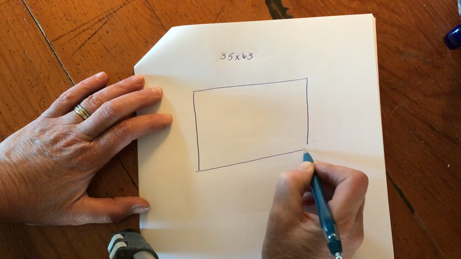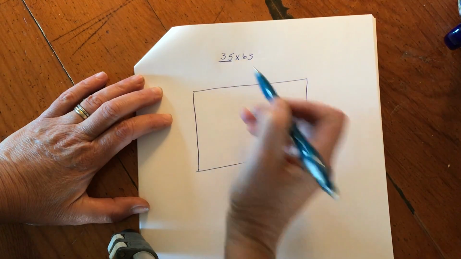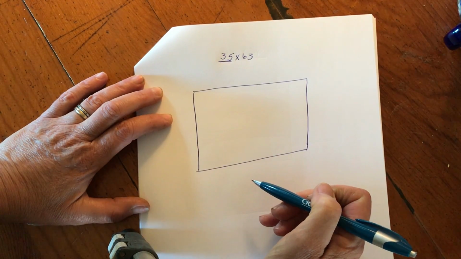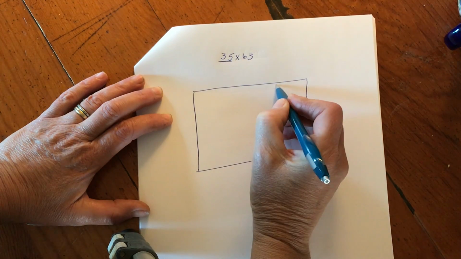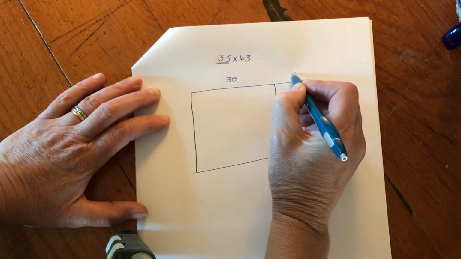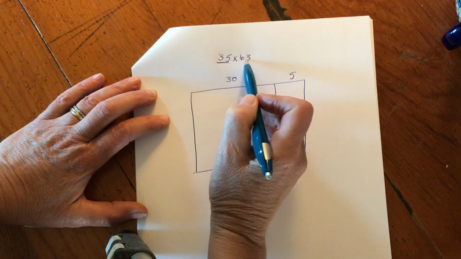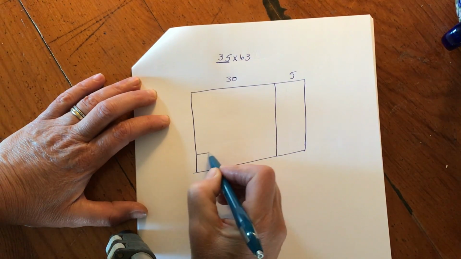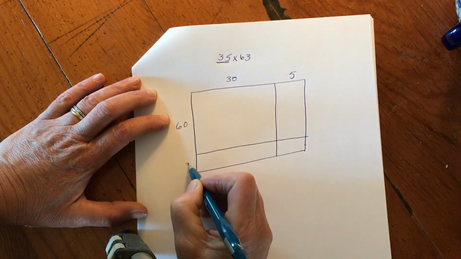Okay, so I've got 35 times 63, and I'm going to start off by making a rectangle like I've done before. And I'm going to again be splitting up the first number into its place value, so it will be 30 and 5. And then I'll be splitting up the 63 into place value parts. So I'll have 60 and 3.